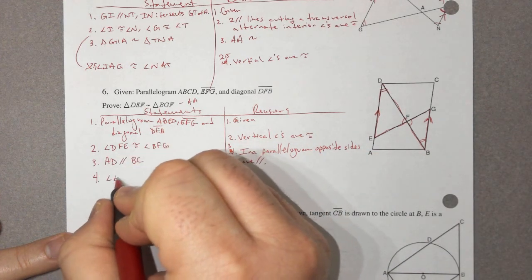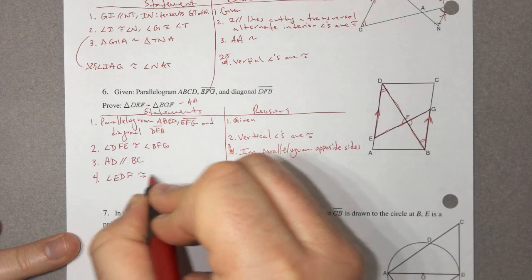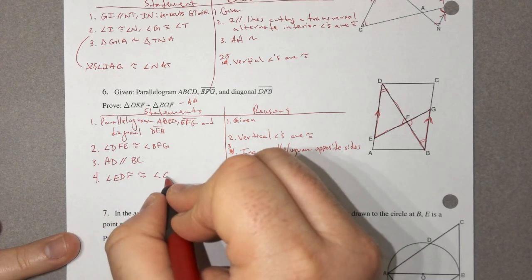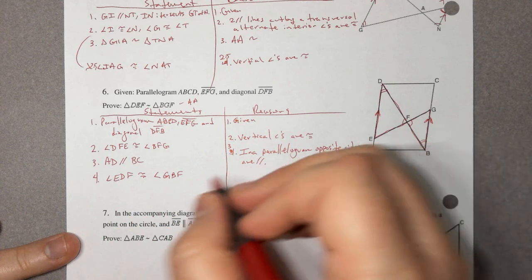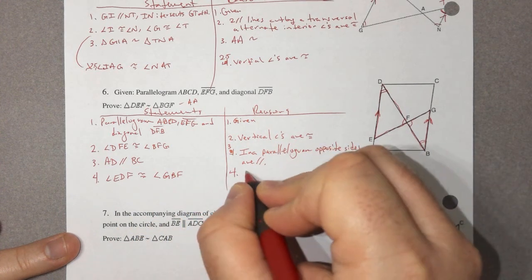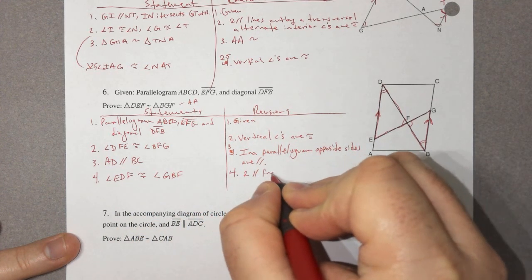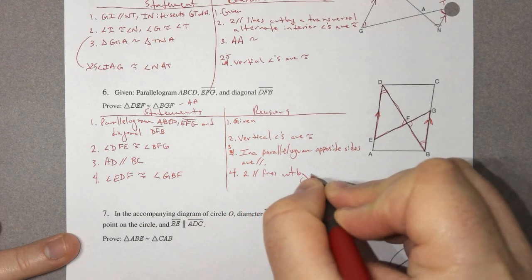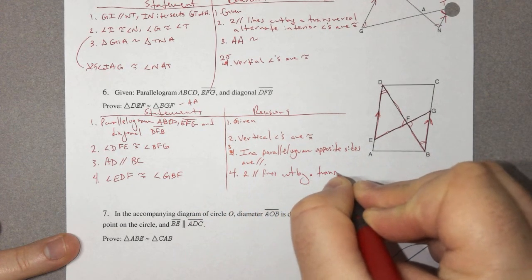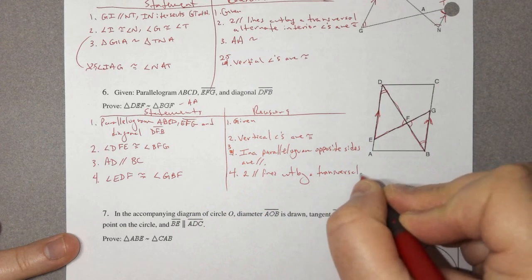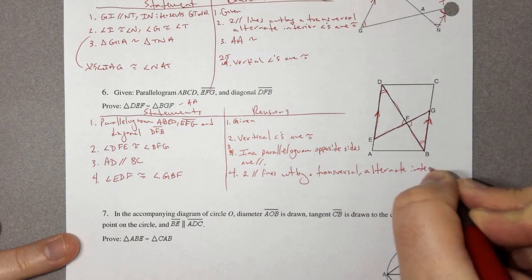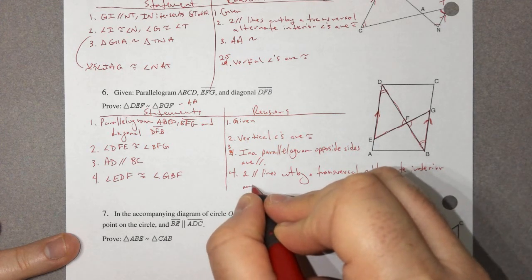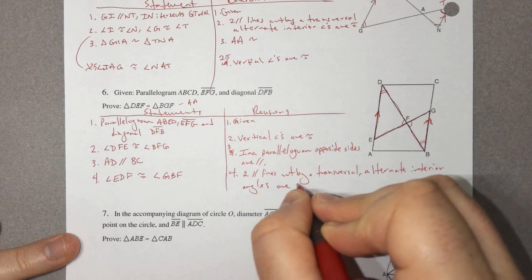So angle EDF is congruent to angle GBF. And then you could throw the other set in there if you want. And once again, 2 parallel lines cut by a transversal, alternate interior angles are congruent.